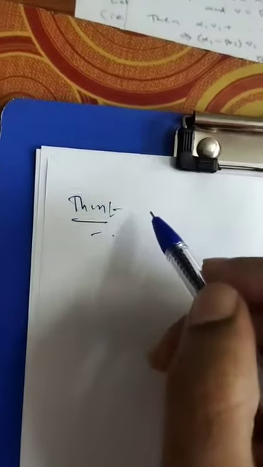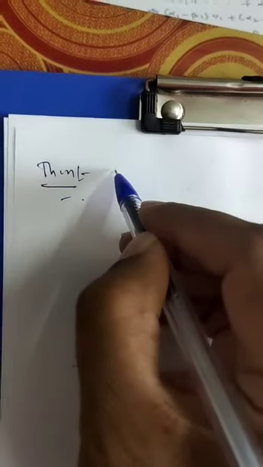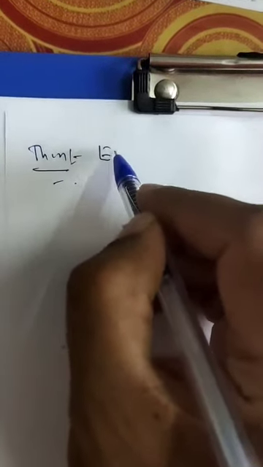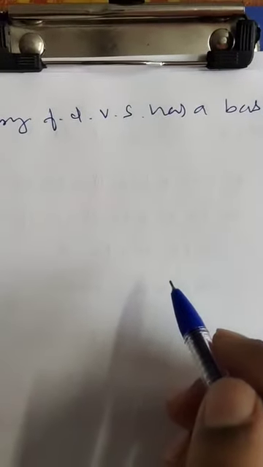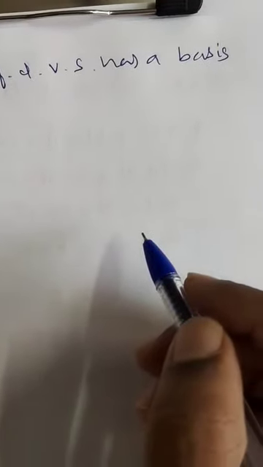Now we are going to prove one important theorem. That theorem says, every finite dimensional vector space has a basis. Every finite dimensional vector space, I will write FDVS. This is the only abbreviation. So every finite dimensional vector space has a basis. In fact, every vector space has a basis.